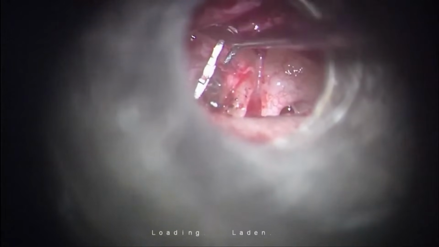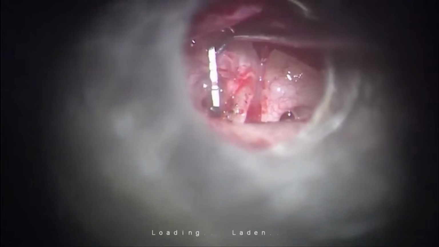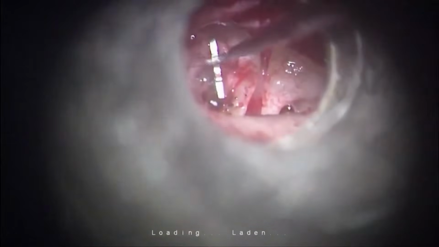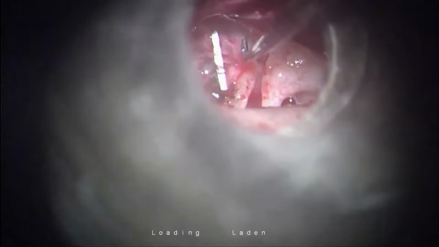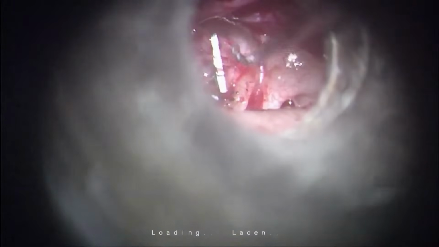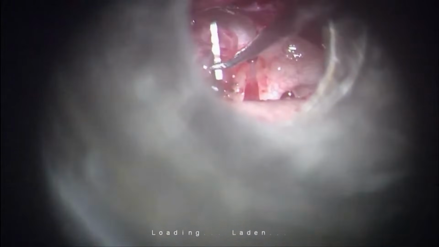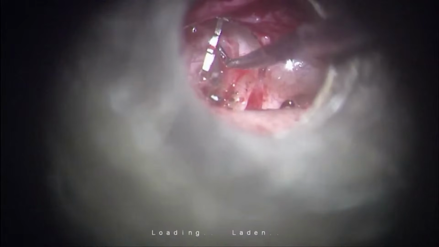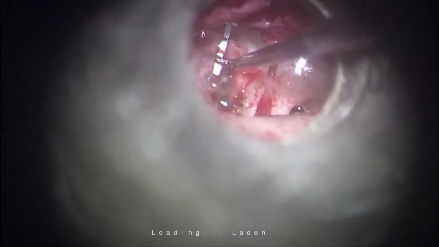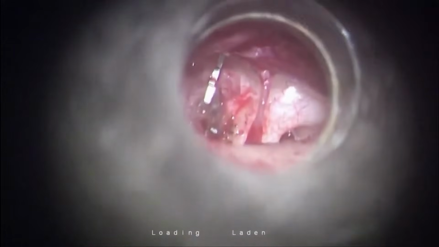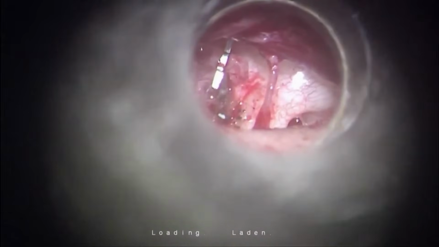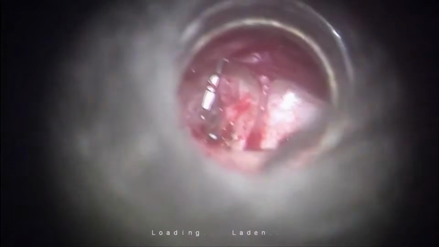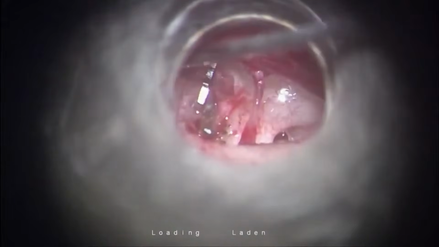I will ascend roughly, it should be 1.5 millimeters from the edge of the lenticular process. You just simply push. See that? Yes. The middle slot of the piston is going to take the long process of the incus. So simple. The simplicity is the best thing about stapes surgery you can think of.